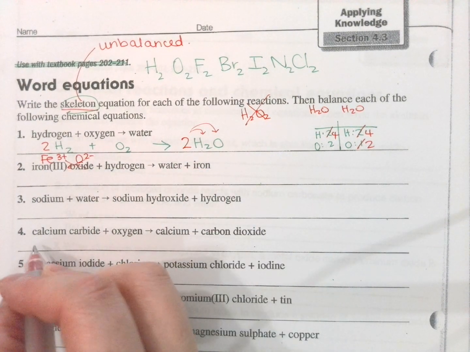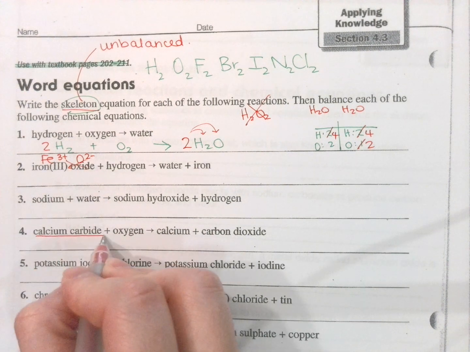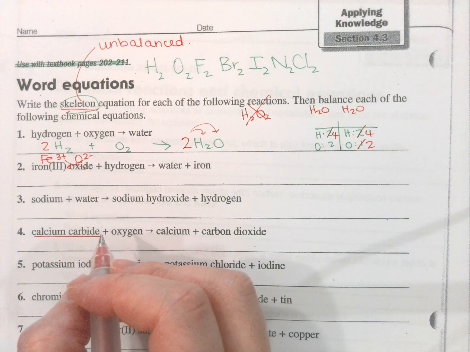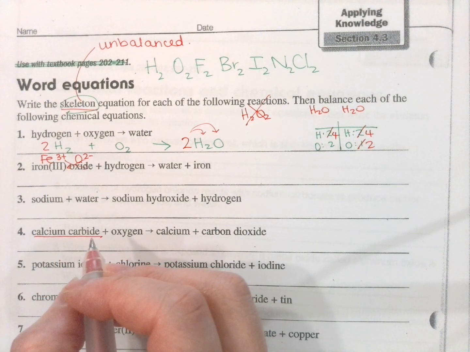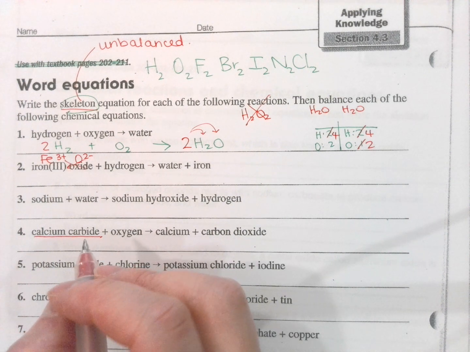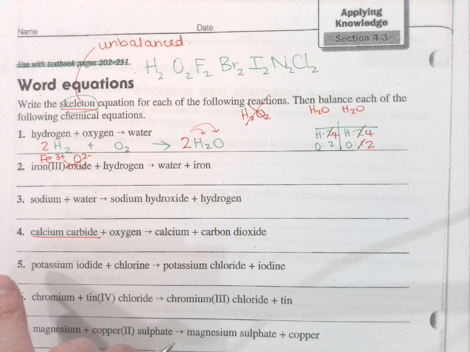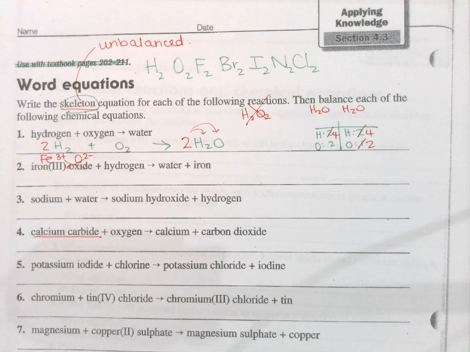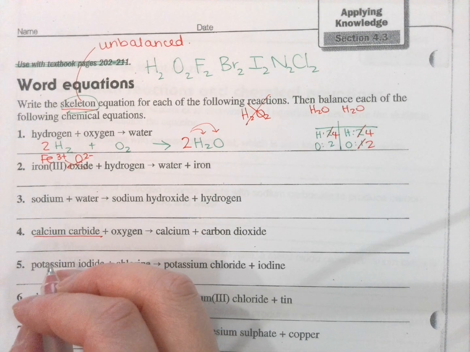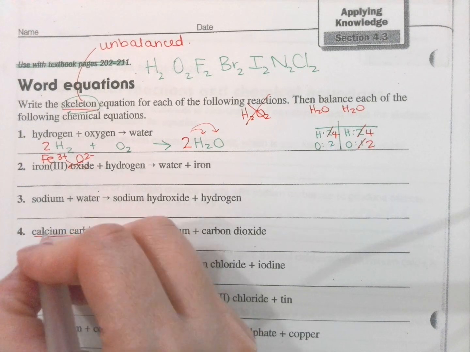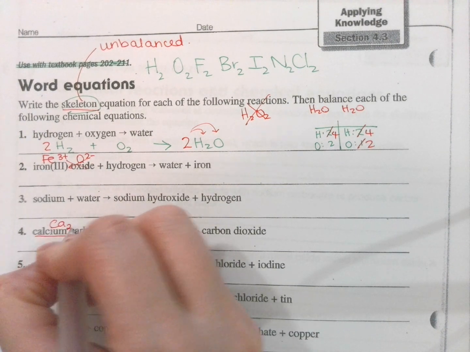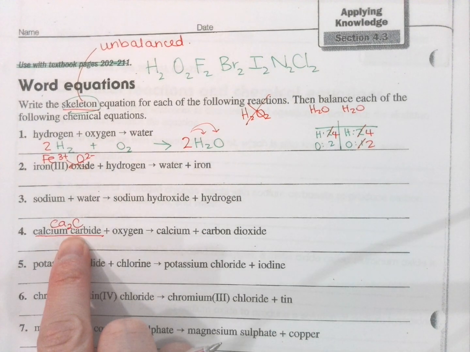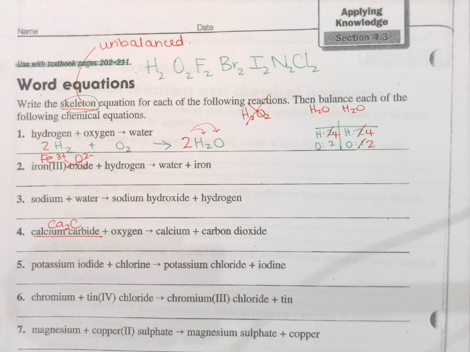The last one I wanted to point out was calcium carbide, because this is a tricky one. I had to look it up as well. Calcium carbide, if you looked it up in the periodic table, carbon has different charges. And so I had to look this one up, and I figured out that it's actually Ca2C. So I'll give you the formula for that one. The rest I think you should be able to figure out.